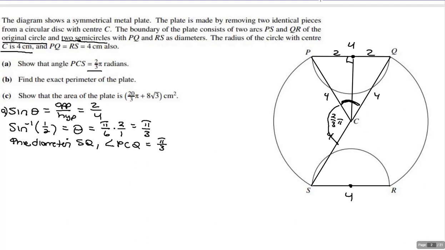Yes. So, or you can put therefore, PCS must be pi minus pi over 3, or 2/3 pi. Does that make sense?